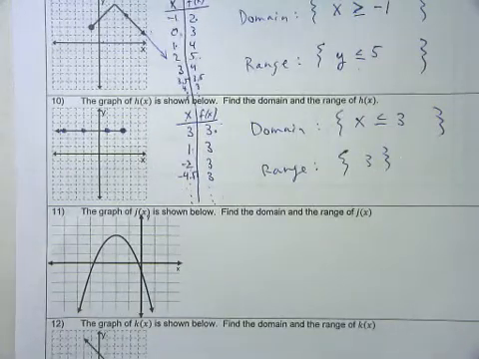All right, try another one on your own. Pause and then unpause afterwards to see if you figured it out.